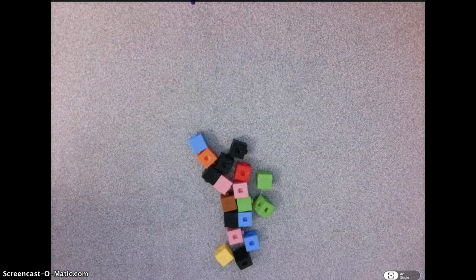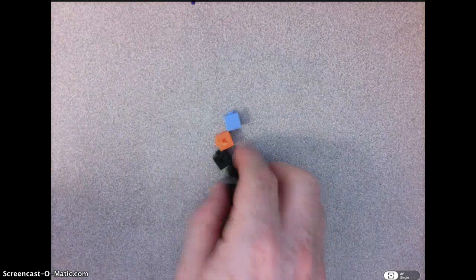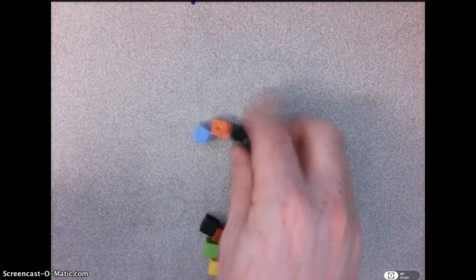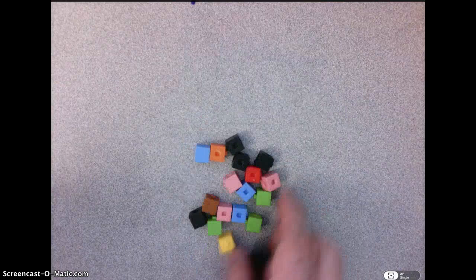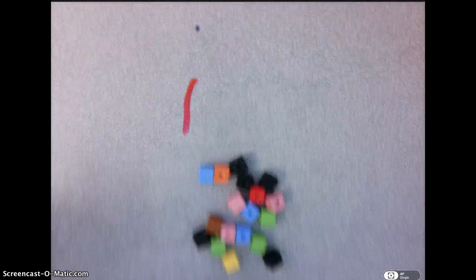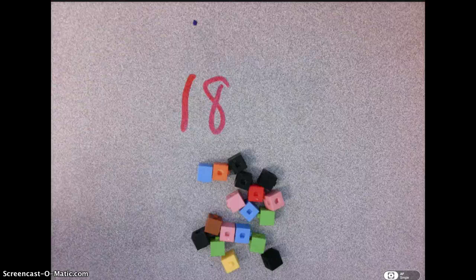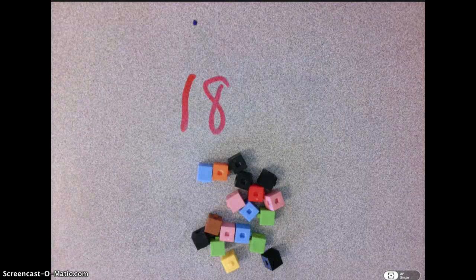Okay, so today we're going to start learning about some division and multiplication rules. So I have some counters here. I have 18, and I'm going to divide them. What are some ways that I can divide 18 into even groups?